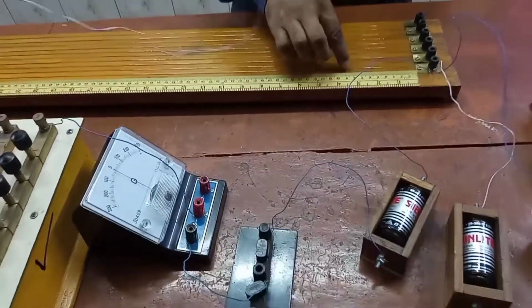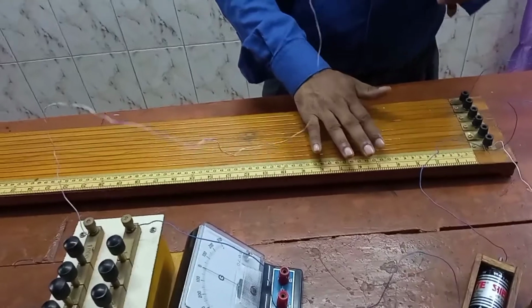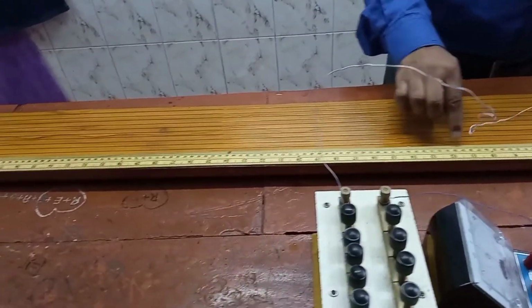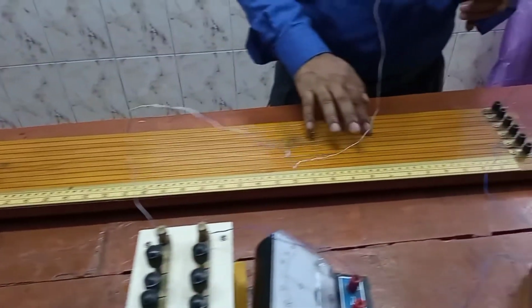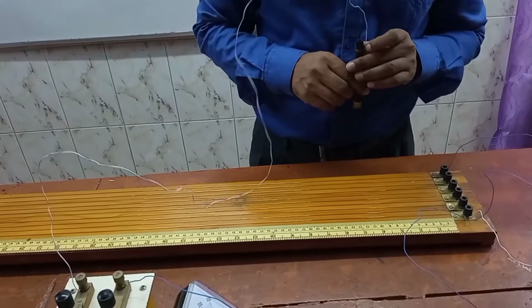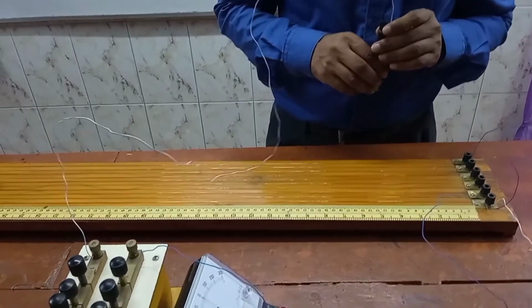There are 10 wires in the potentiometer, and the length of each wire is 1 meter or 100 centimeters. So the total length of the wire used in the potentiometer is 10 meters or 1000 centimeters, right.